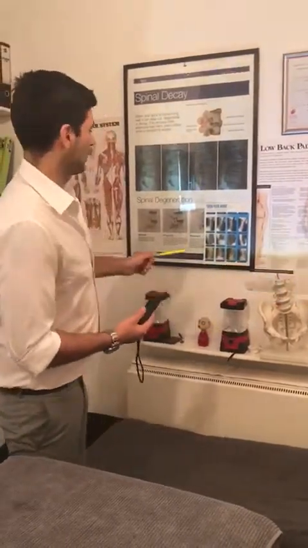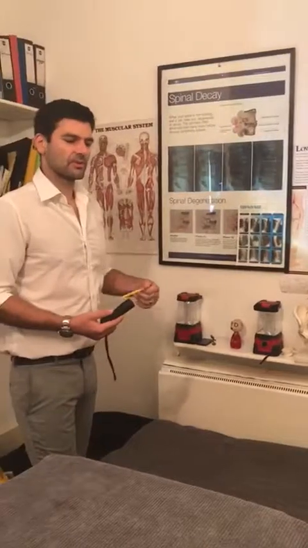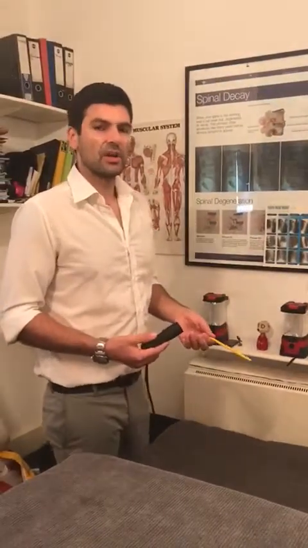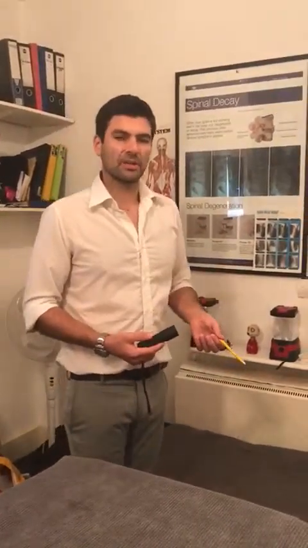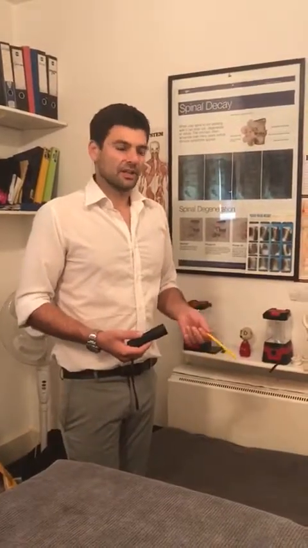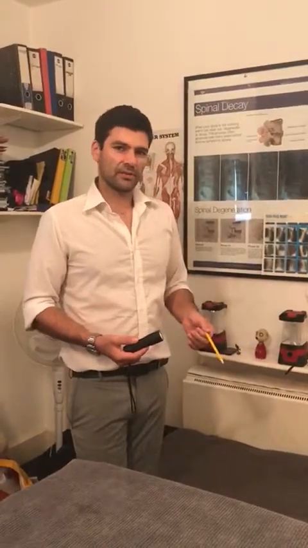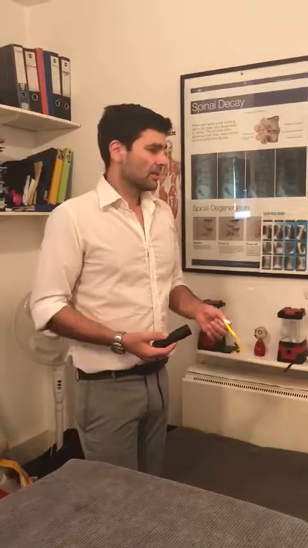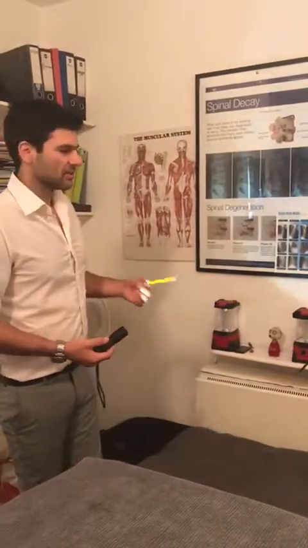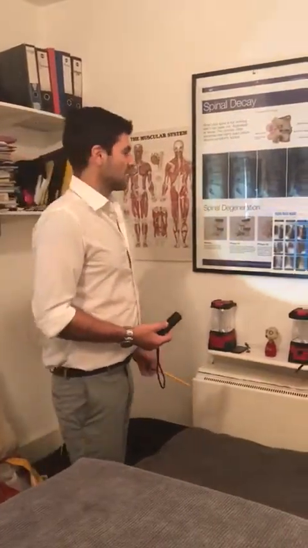As part of the assessment when someone comes in, we make sure that the reflexes are working properly, the strength is working properly, and we'll check sensory innervation with a toothpick and a cotton bud over certain dermatomes to make sure that's within normal limits as well. Then we'll do other orthopedic tests. I've done lots of videos of them over the years.